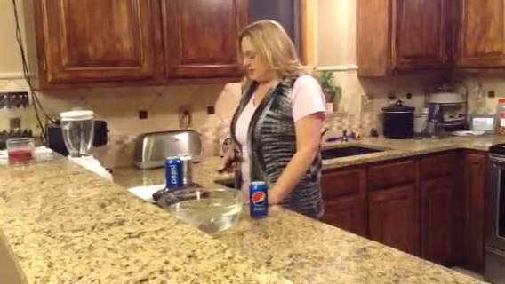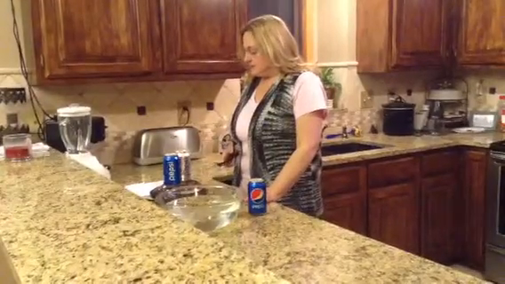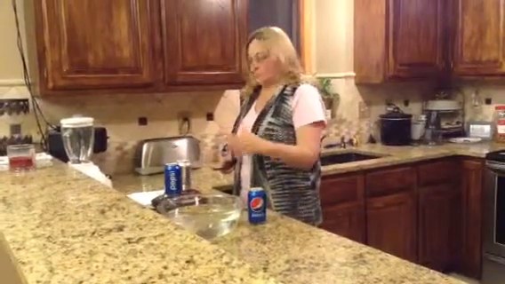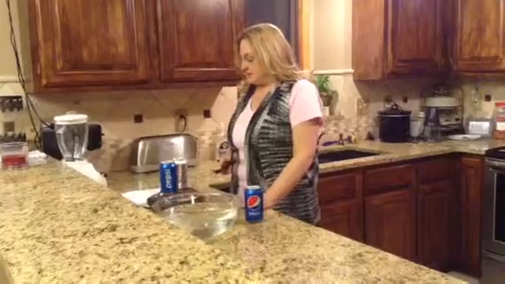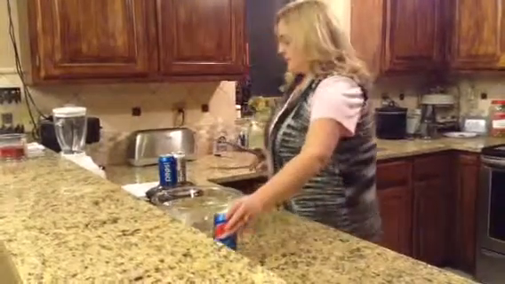When we submerge the can upside down in cold water, it condenses the air inside the can so that nothing can replace it. The outside air is more dense, so the can will crush at that time. So let's get started and see what happens.